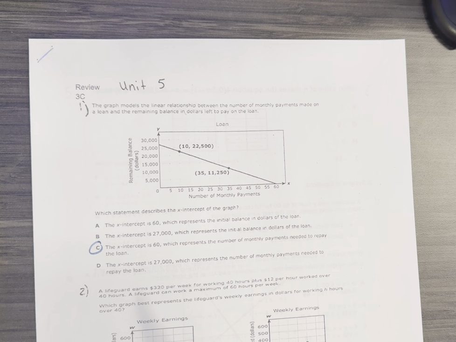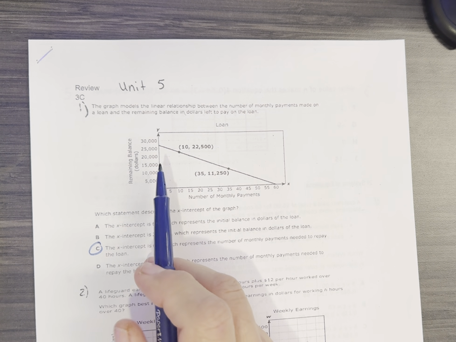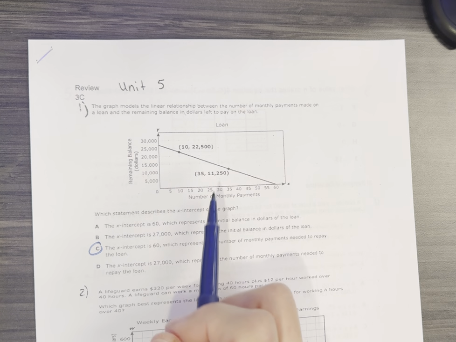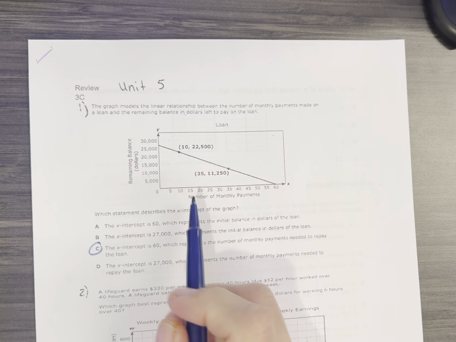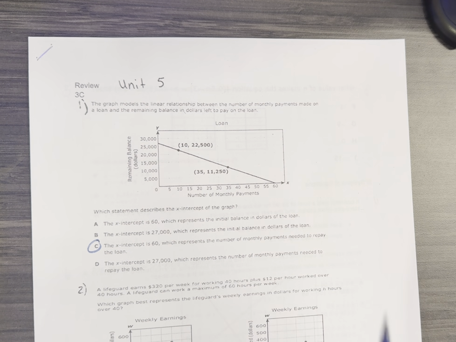If you read the word problem on number 1, or looked at the graph, you discovered that you have a loan. Apparently you're paying the loan off because these are monthly payments. When you pay it off, that's your x-intercept. So the x-intercept of 60 represents the number of monthly payments needed to repay the loan. So it's going to take 60 payments to repay the loan.